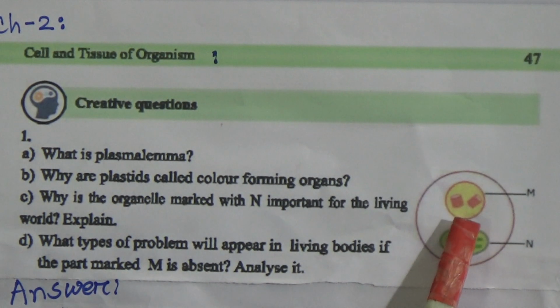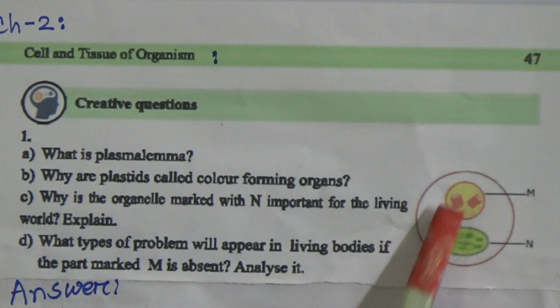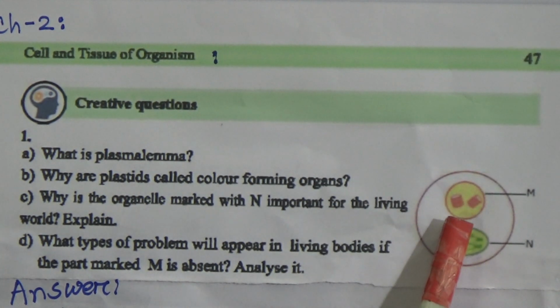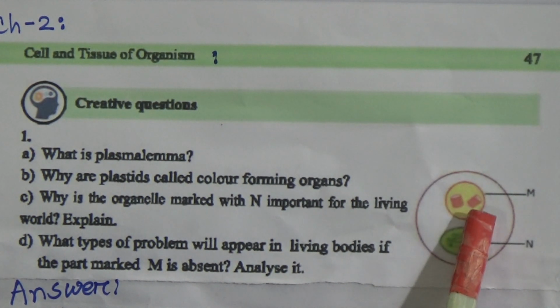Like the neuron cell doesn't have any centriole, that's why it can't be divided, and it is an example of this. If there is no centriole, there will be no growth and development in the living bodies, so it is very important for the growth and development of the living body.